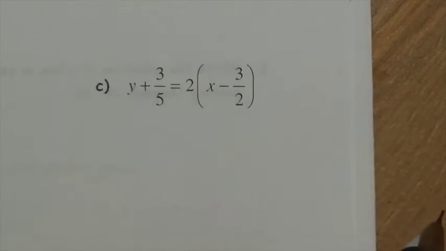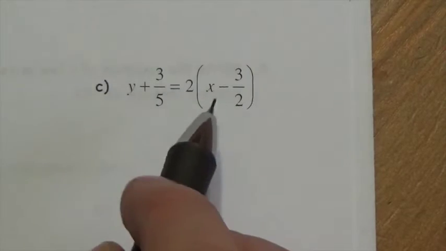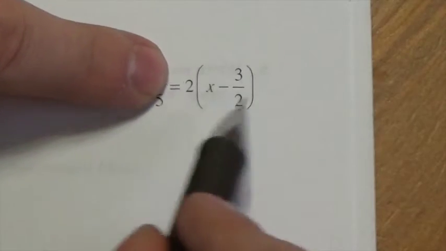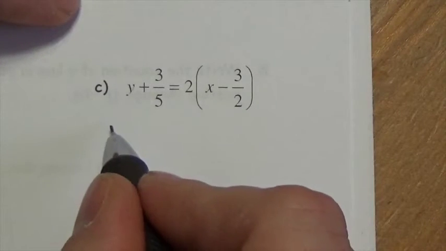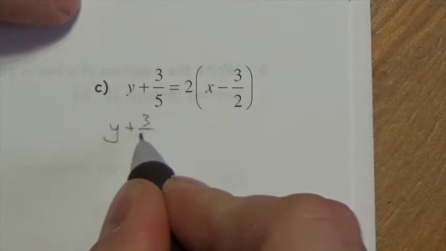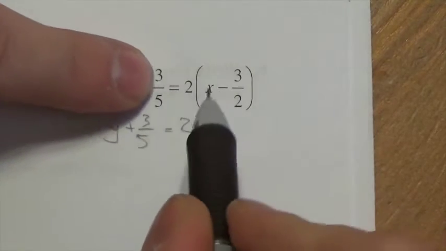All right, notice this one over here is already in point-slope form. I do want to get rid of the fractions here, but before I do that, I got to kind of work my way into what's going on here. I'm going to distribute this 2 through. So I'll get y plus 3/5. I'll deal with that in a bit. Is going to equal, well, 2x.